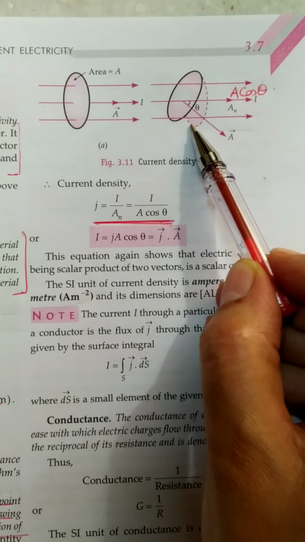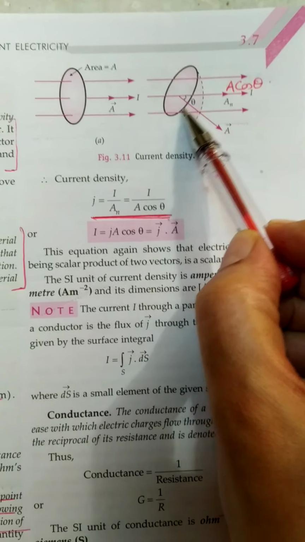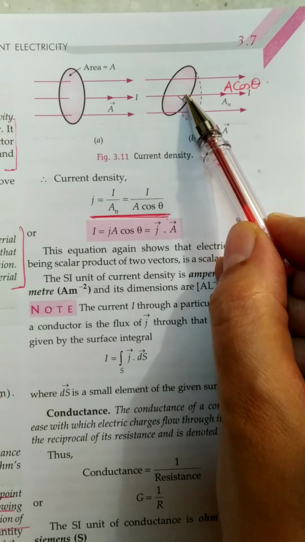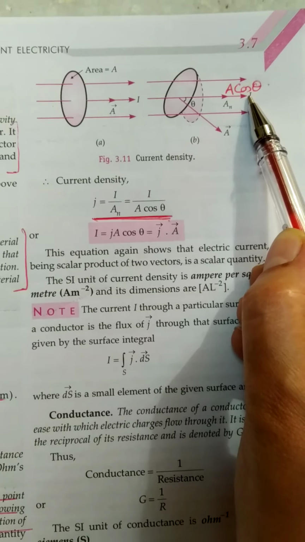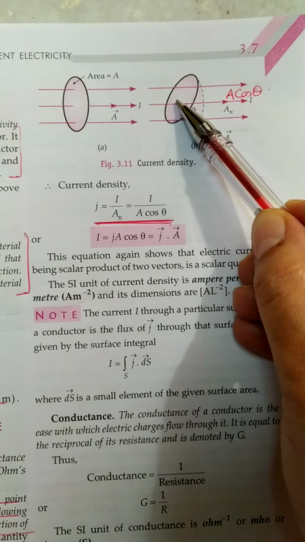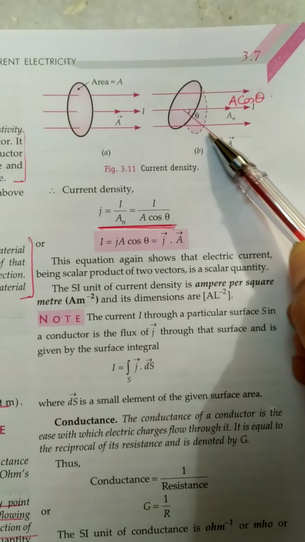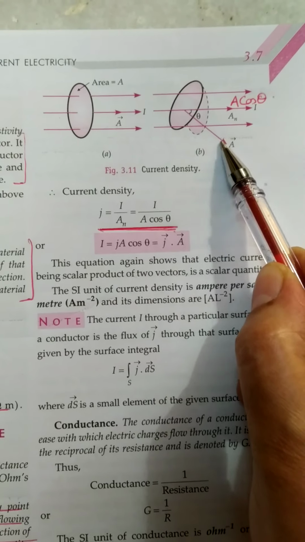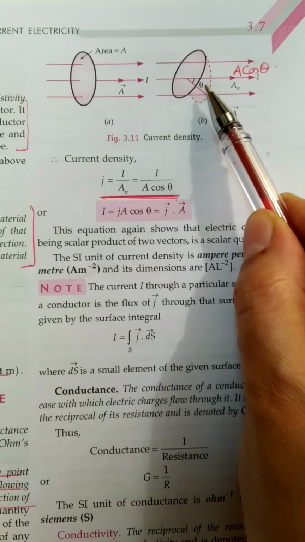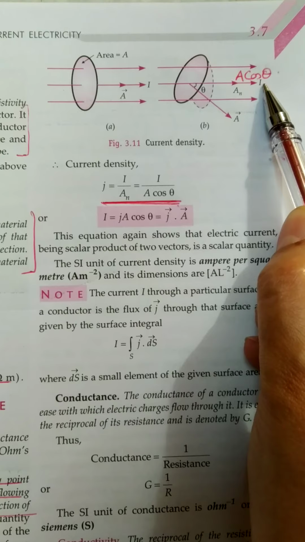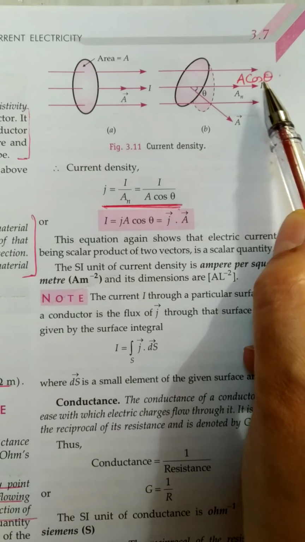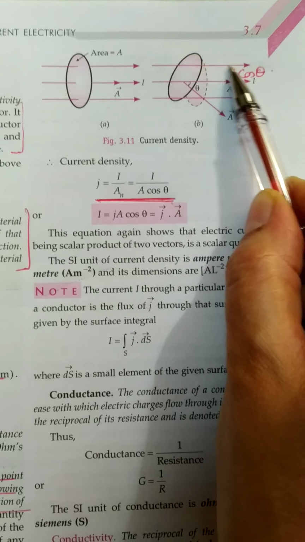In example 2, this surface makes an angle theta with the current. Area vector is here perpendicular to the surface, means the area vector makes an angle theta with the current. Along current, the component of area vector is A cos theta.